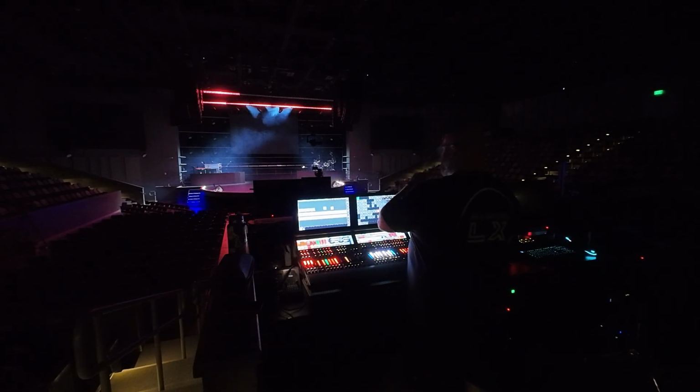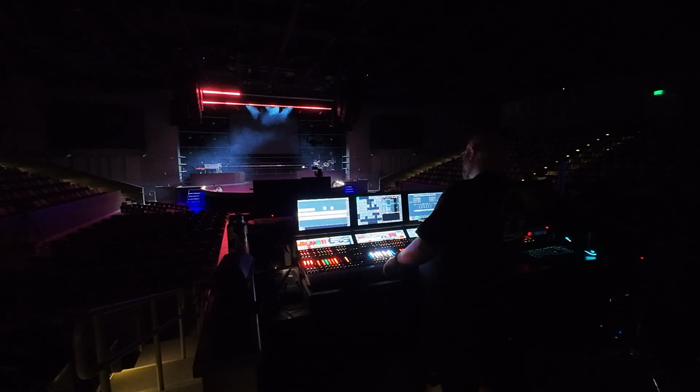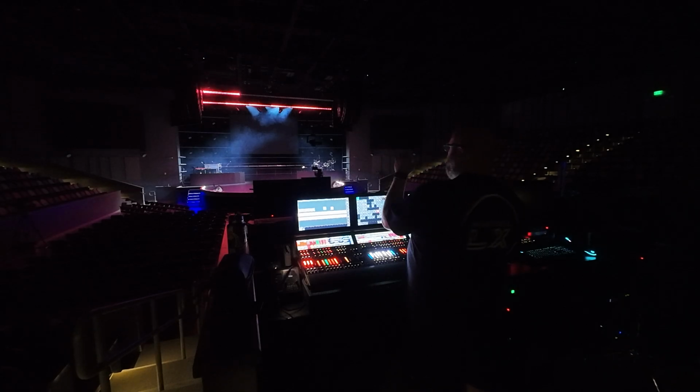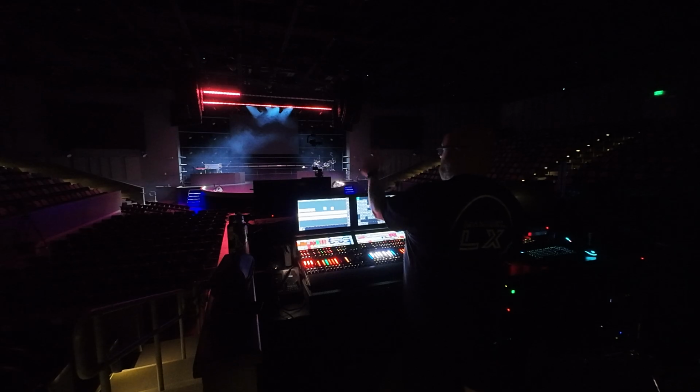Well, what if I just were to go, okay, fixture 1 at fixture 2 through 10 or whatever, it would just add it. Well, what I want is I don't want fixture 2 taking the same information as fixture 1.